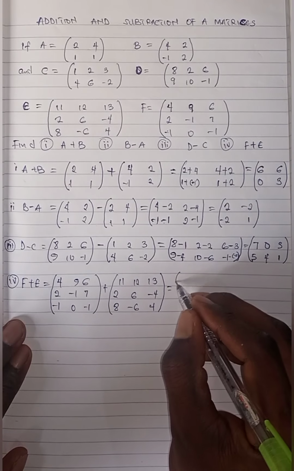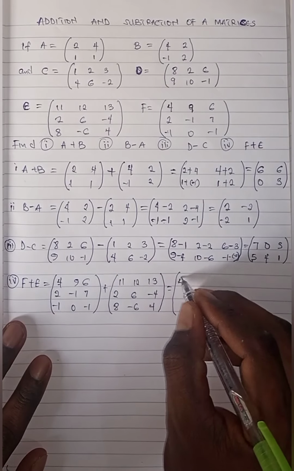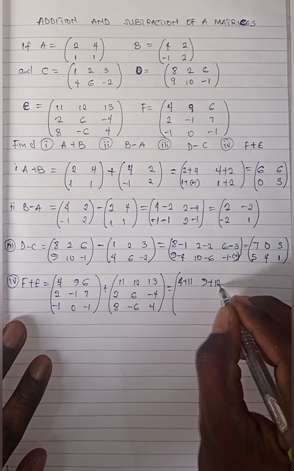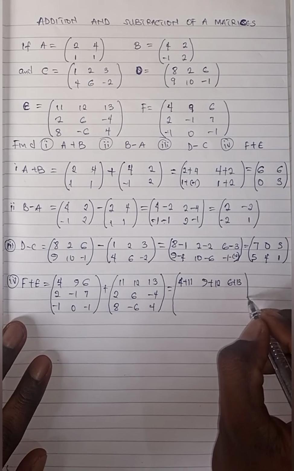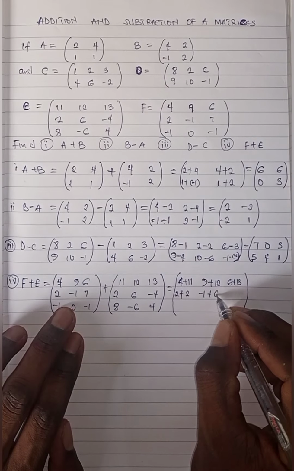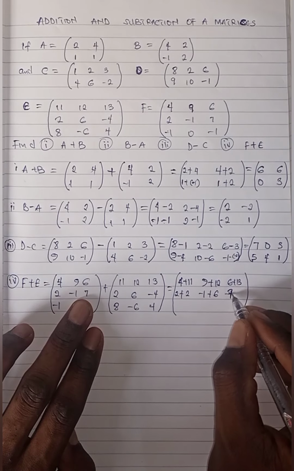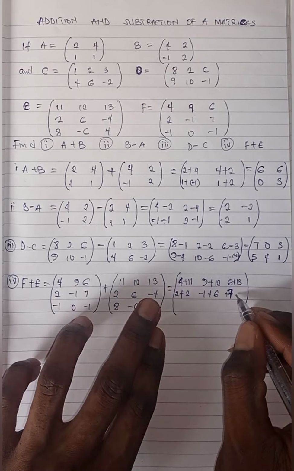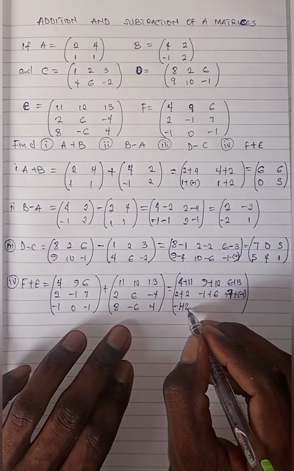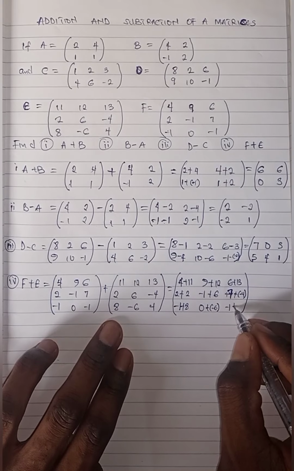Then how do we do it again? We add. So the first row, this is the element on the first row and the first column. So we have 4, you add it to 11. Then you have your 9, you add it to 12. Then you have your 6, you add it to 13. Then close it. Then you have your 2, you add it to 2. Then you have your minus 1, you add it to 6. Then you have your 7, positive 7, you add it to minus 4. Then you have your negative 1 added to 8. Then you have your 0 added to minus 6. Then you have your minus 1 added to 4.